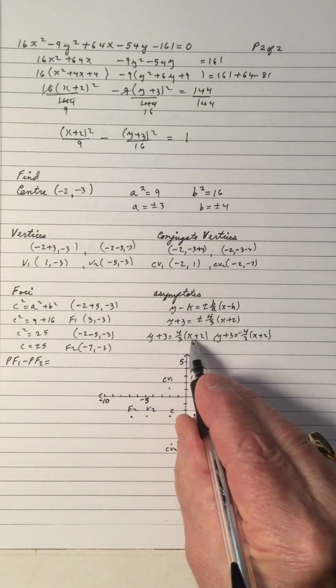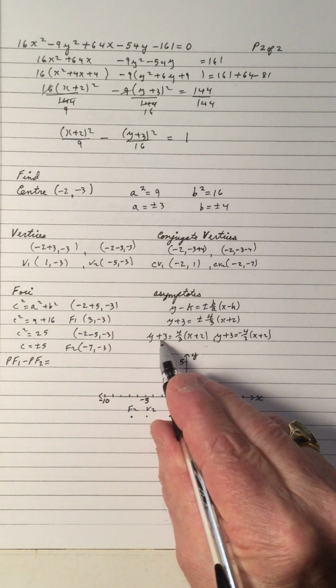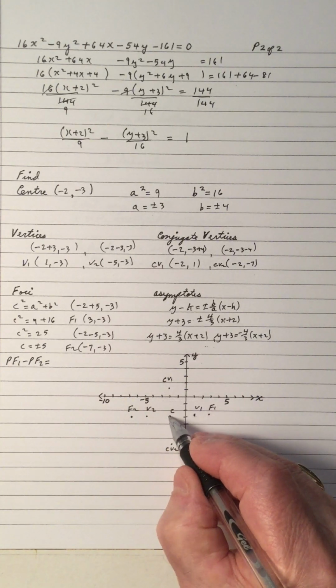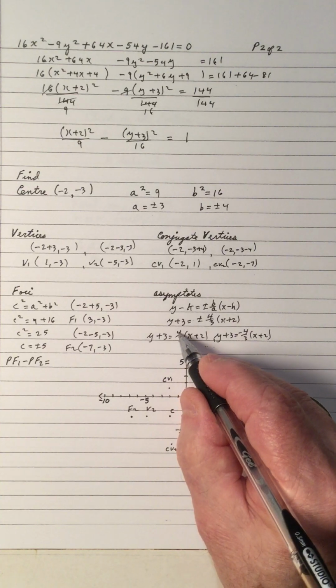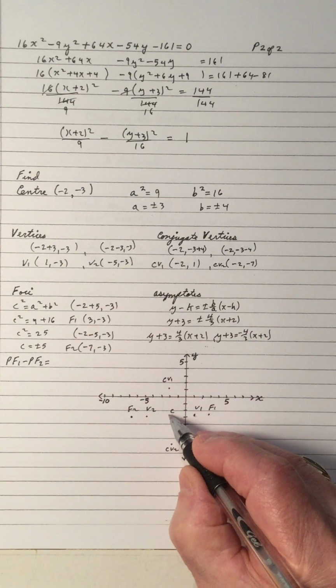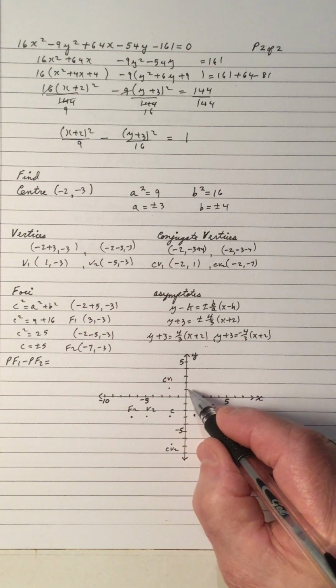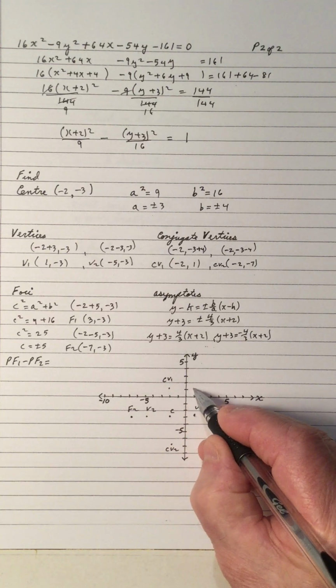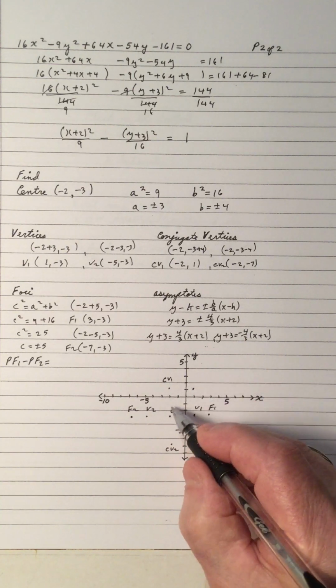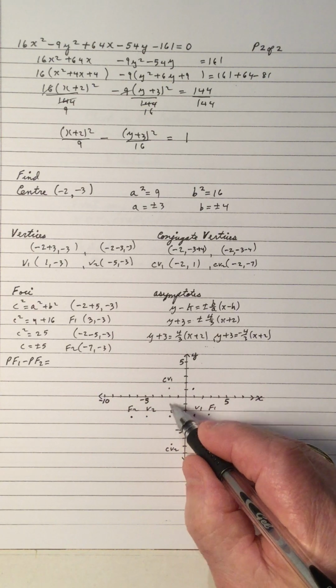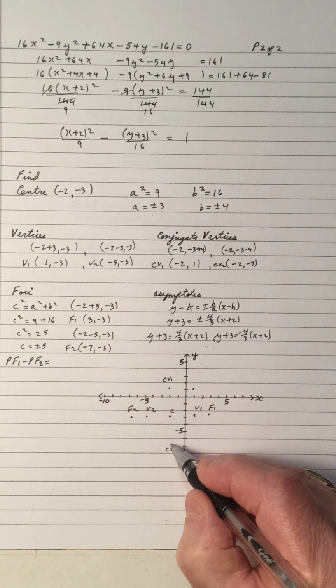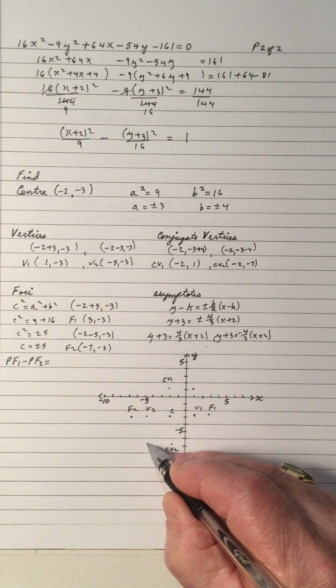Here's the center. The center is (-2, -3). Slope is rise 4, run 3: rise 4, 1, 2, 3. And the other way is, keep on this line, you can go down 4, right 3, right there.